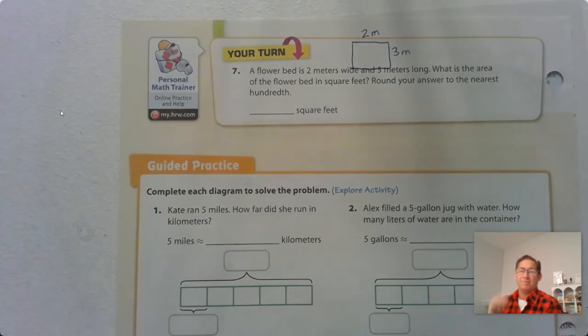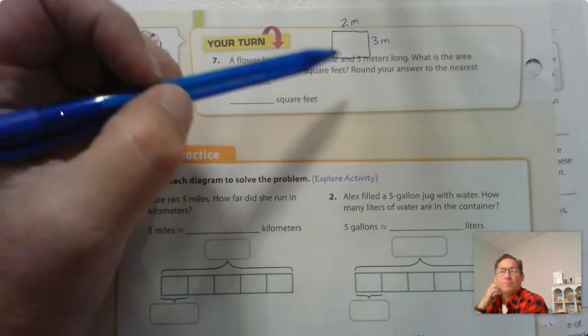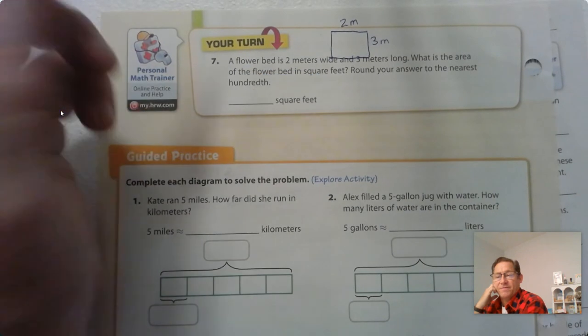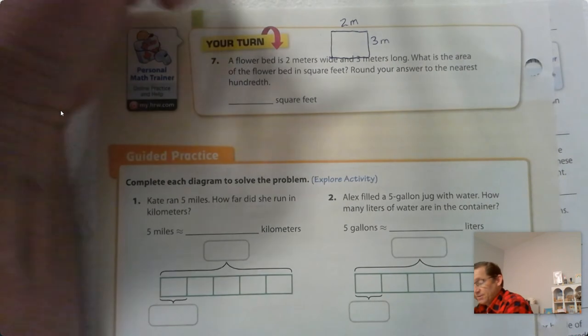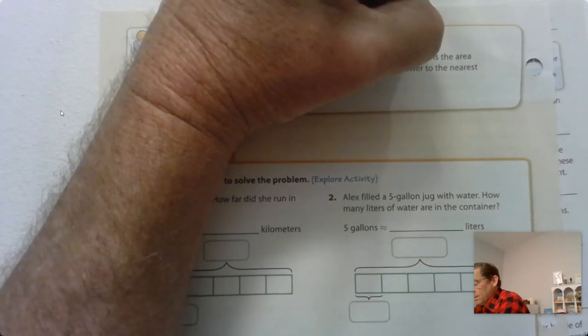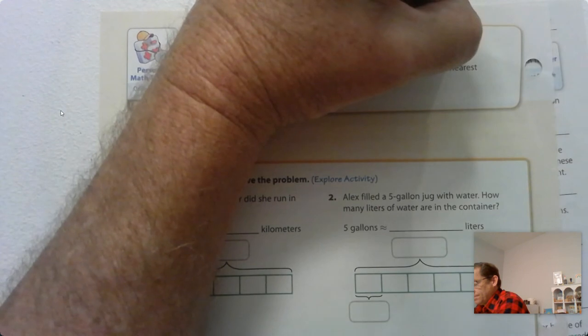Okay, something like that, right? And we want to put it in square feet. Well, let's go ahead and change the dimensions. So we have 2 meters.